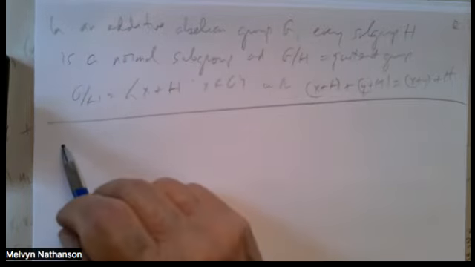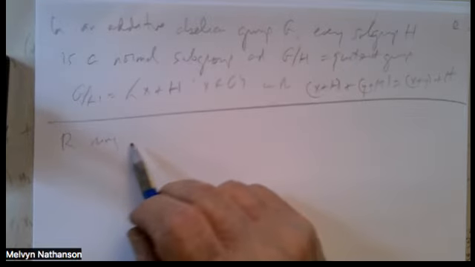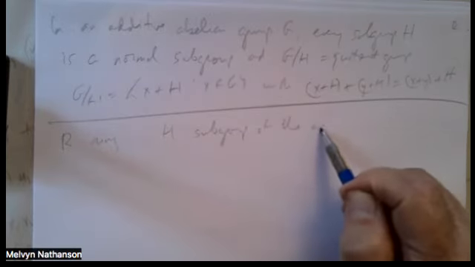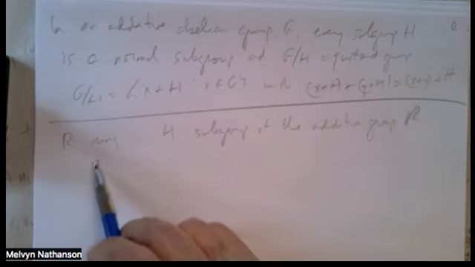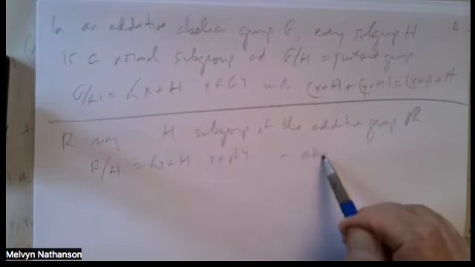So now suppose R is a ring, and let's just say we take H to be a subgroup of the additive group R, because every ring is an additive abelian group. So for every additive subgroup, you can always construct the quotient group X plus H, and we know this is an additive group.